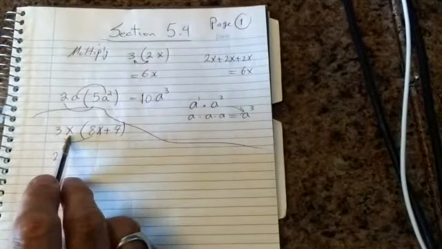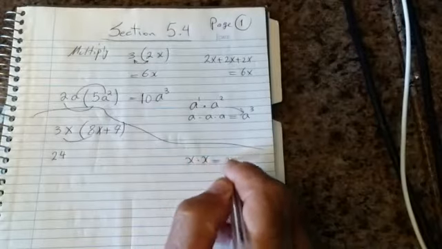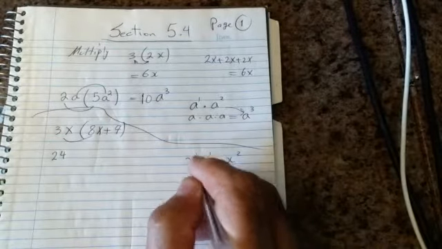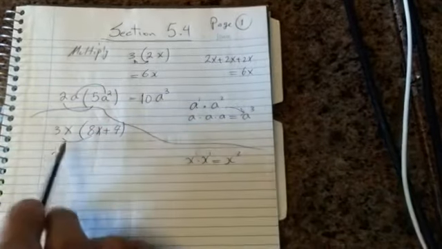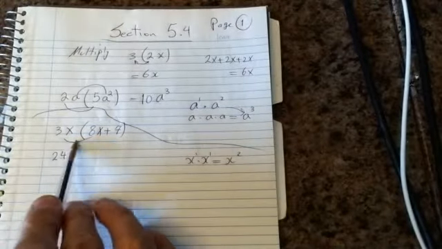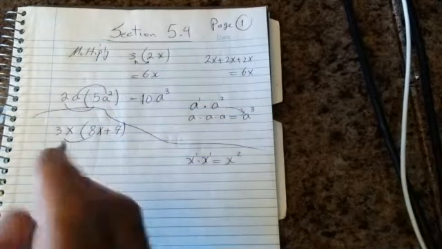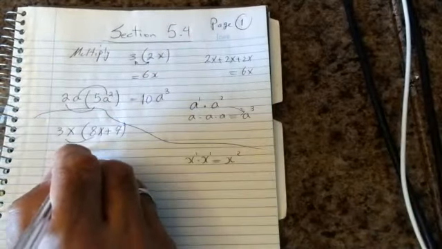And what is x times x? It's x to power of 2, right? So when you distribute 3x into this parentheses and multiply 3x by 8x, 3 times 8 is 24, and x times x is x to power of 2.